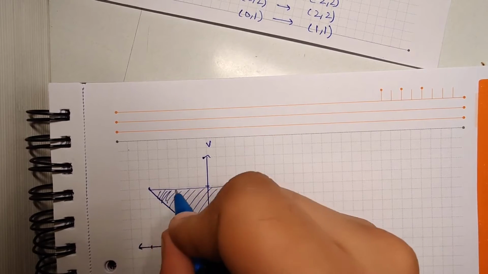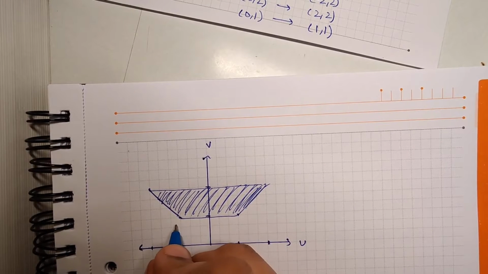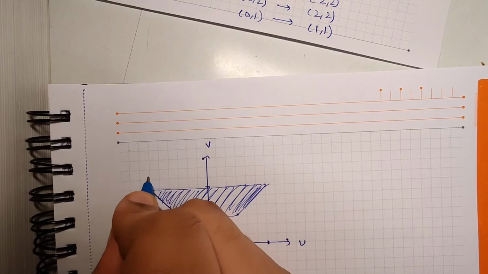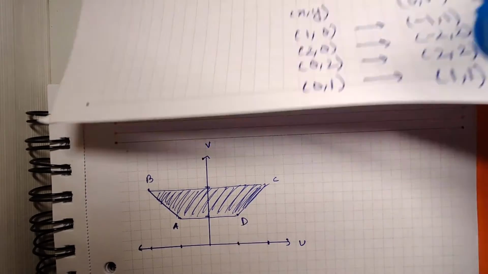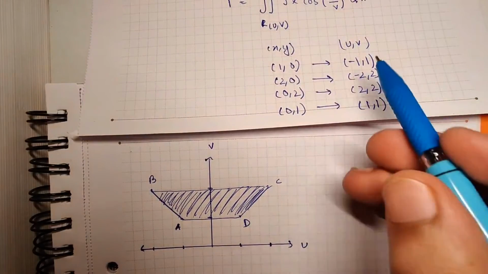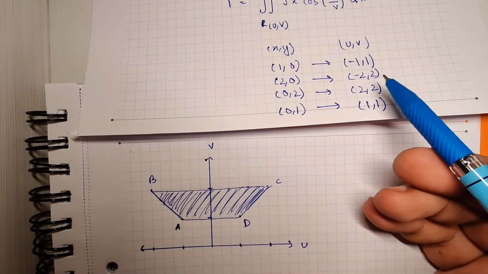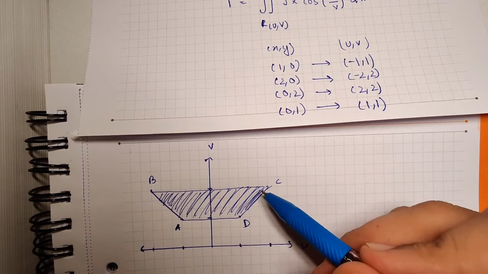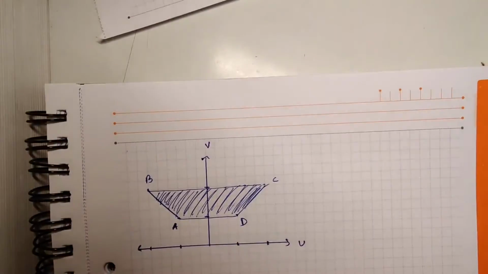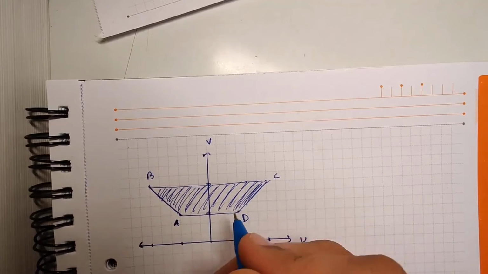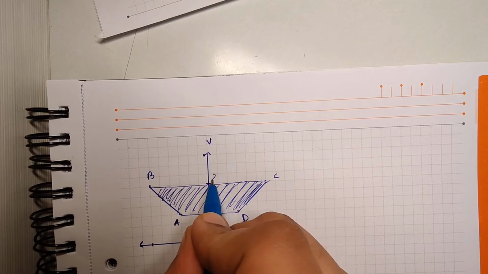Now this is our new region where we have this as our A, B, and this C and D. As you can see here, (-1, 1) is A, then (-2, 2) is B, (2, 2) is C, and (1, 1) is D. So from here we can easily see that V is ranging from 1 to 2.